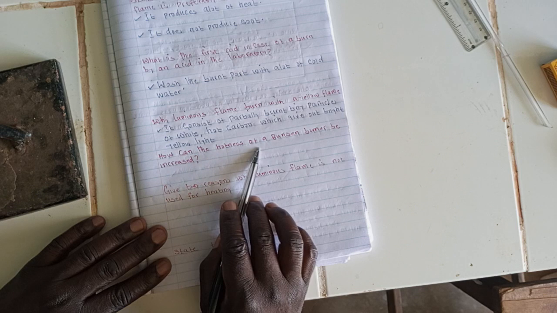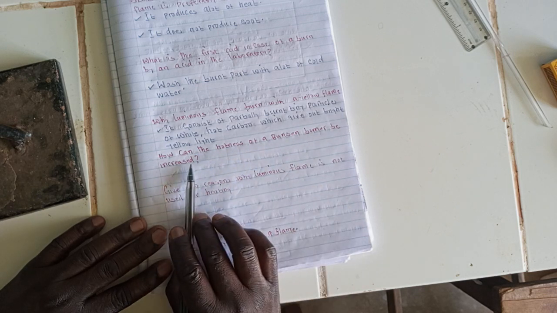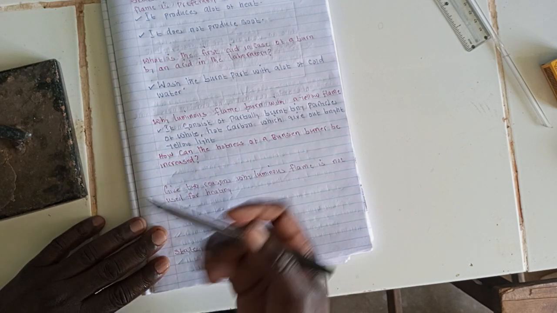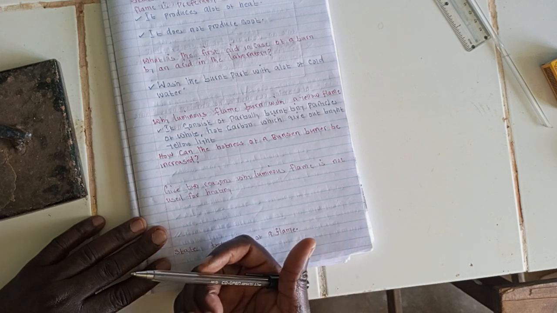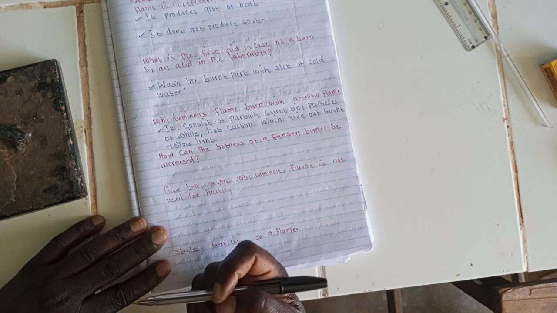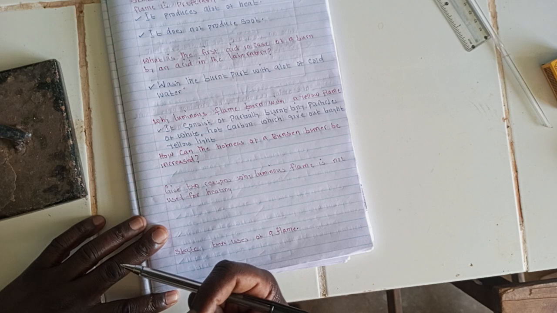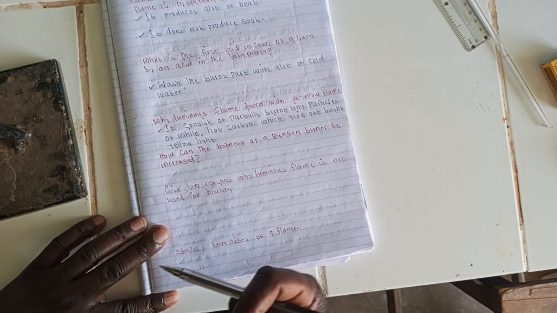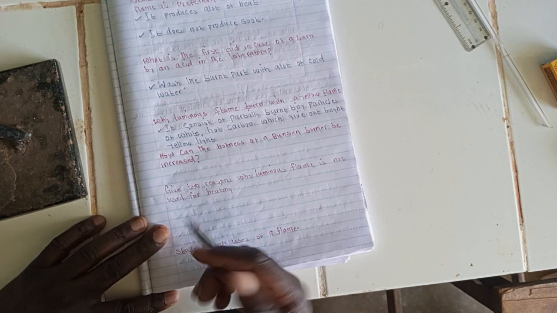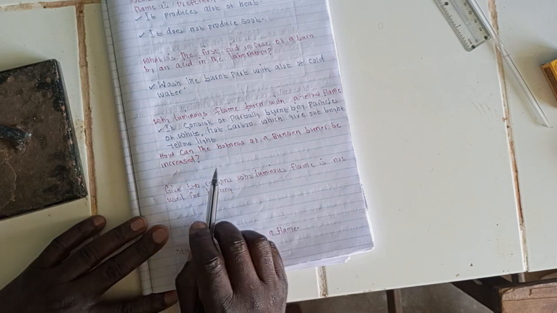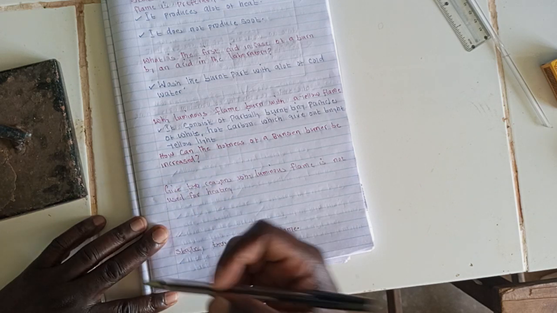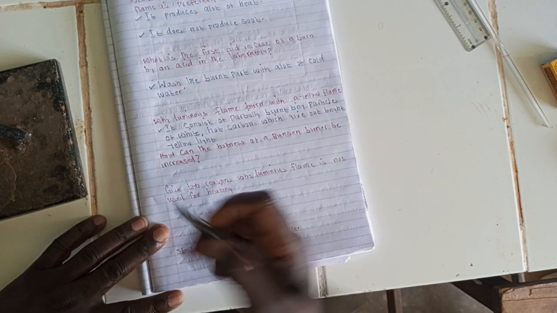How can the hotness of a Bunsen burner be increased? You increase it by opening the air hole, not by closing the air hole. So if you want to increase the hotness of a Bunsen burner, it is by opening the air hole.